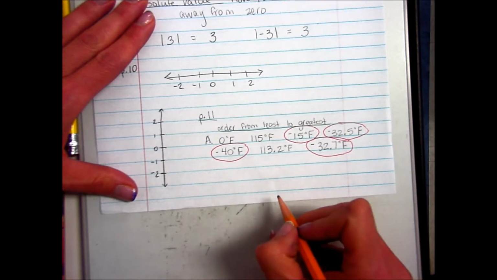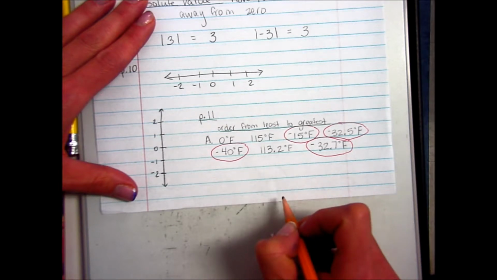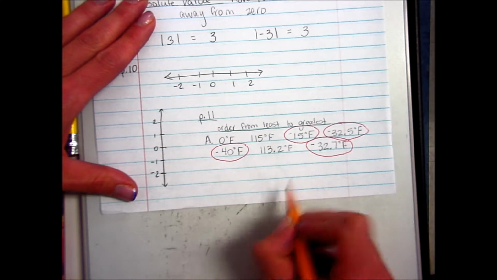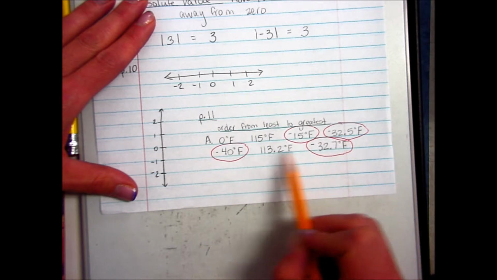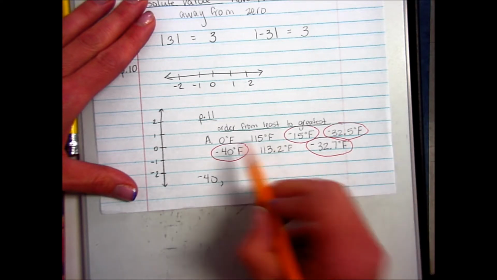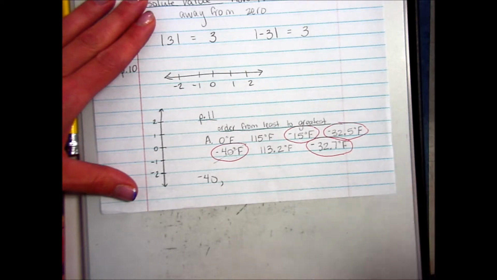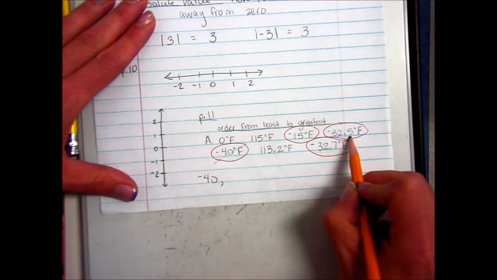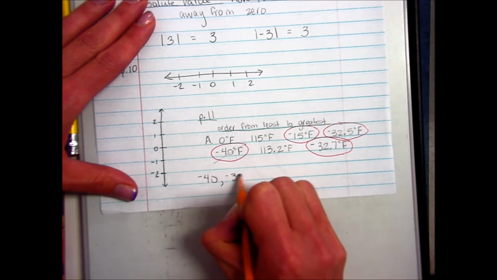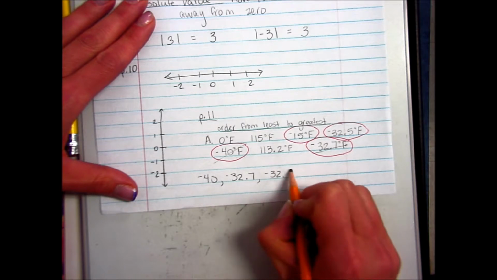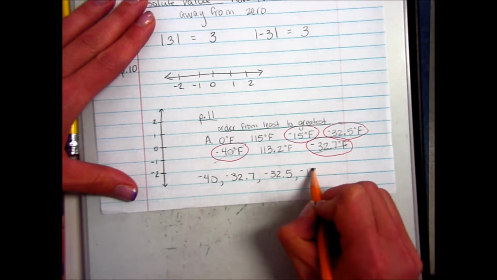All right, now what I want to do is think in negative world. Negative world, bigger is really smaller. So let me find the biggest negative. That's going to be first. I'm going to cross through. Now bigger, I keep saying it to myself. Bigger is really smaller. I've got 32.7 and 32.5. This one's bigger. So then my negative 32.5. Then we have negative 15 is the last one.